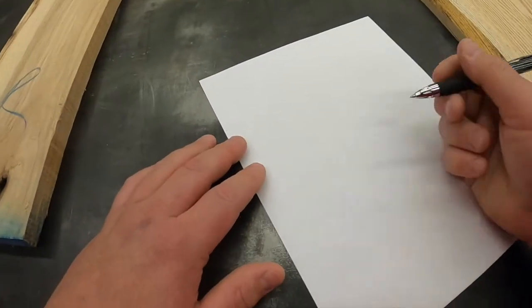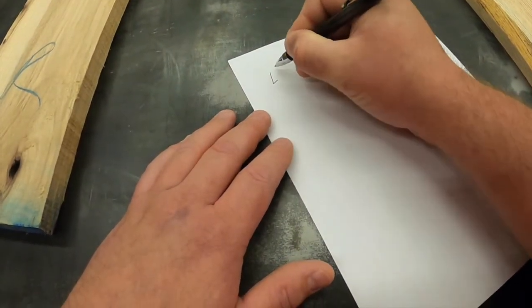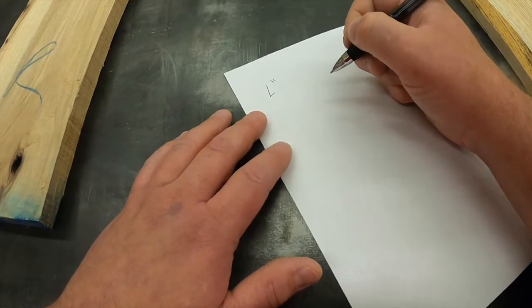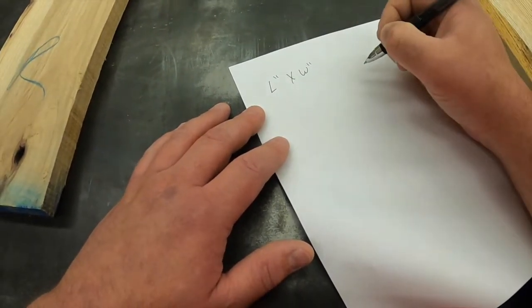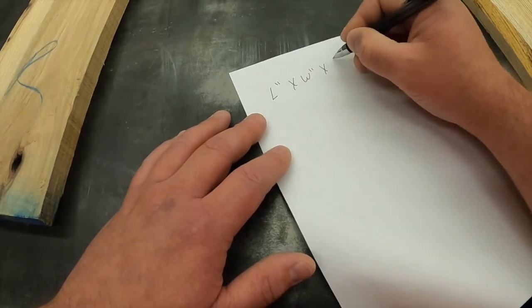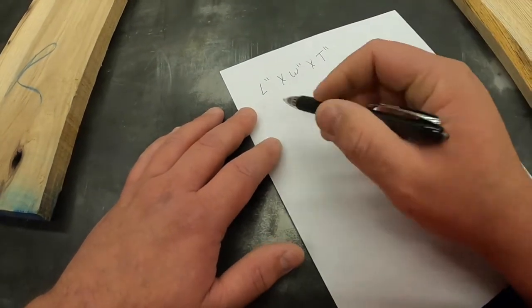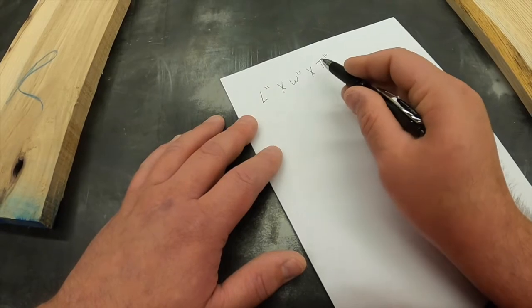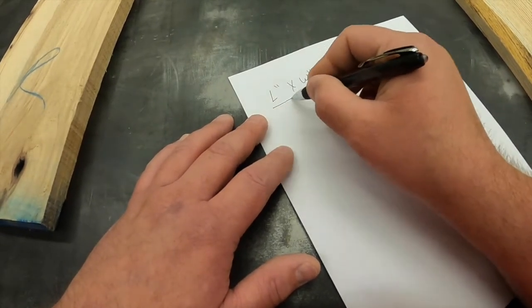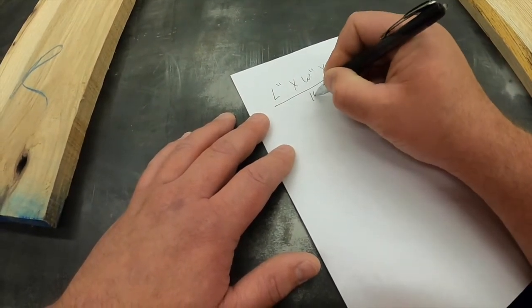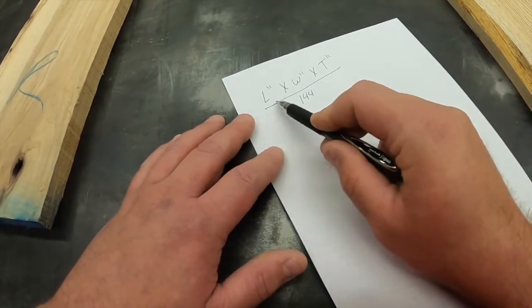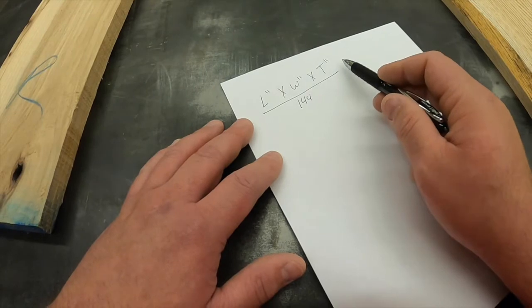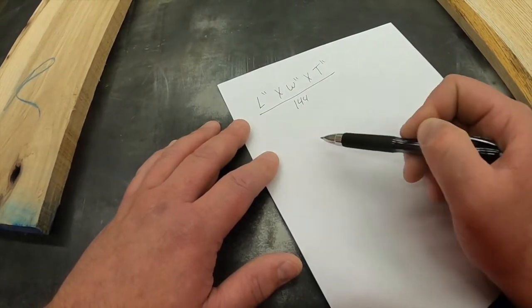All right, so our board foot formula is length in inches by width in inches by thickness in inches. So length times width times thickness, and we're going to put this number over 144. We're going to do the top measurements first, and when we get that, we're going to divide that number by 144.